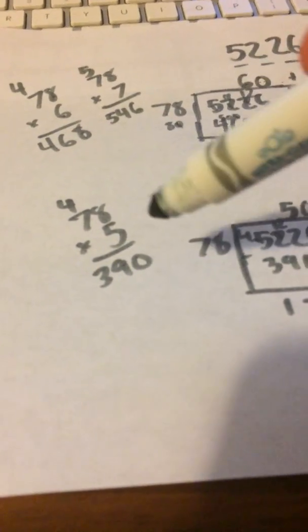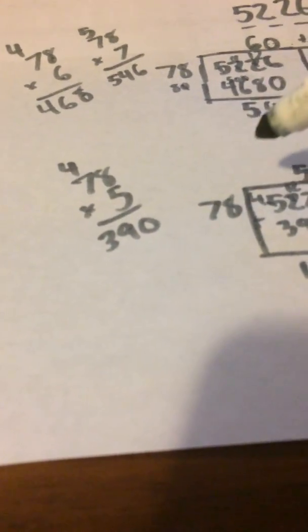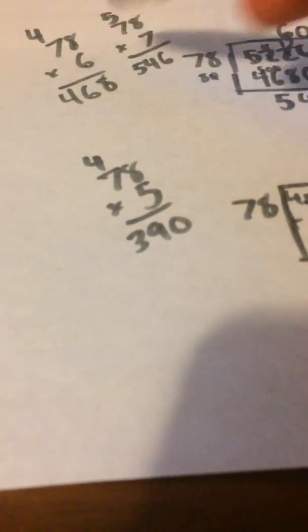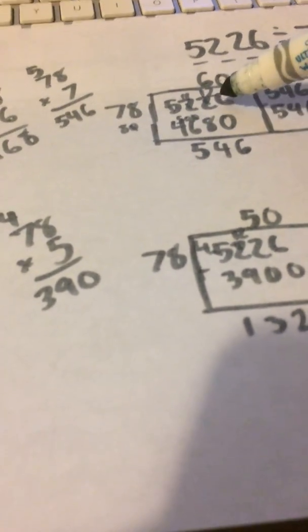So ultimately, what ends up happening is if you multiply by the wrong thing, so instead of doing 6, which actually gets you closer to the number, if you go too small, you can still get the answer. It's just going to take you an extra step or so. So now I can look at this and say, okay, well, I went in 50 times or 5 times. I had 390.